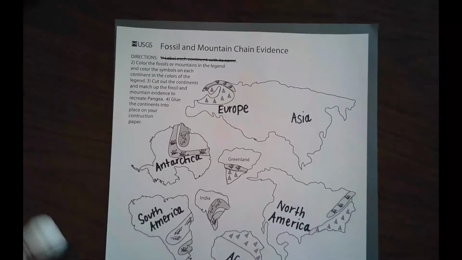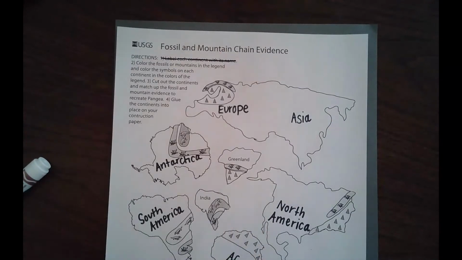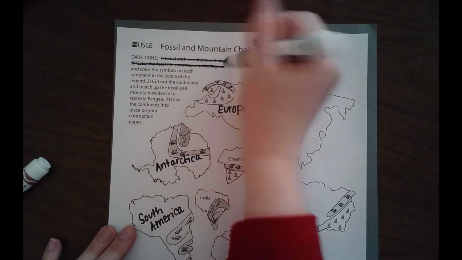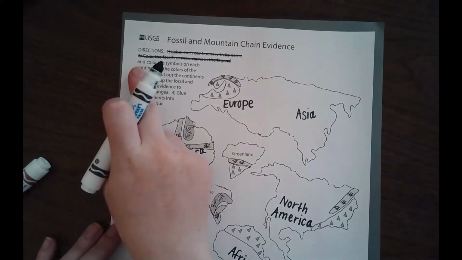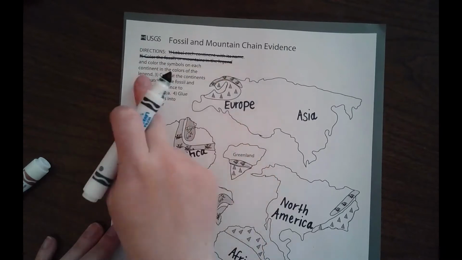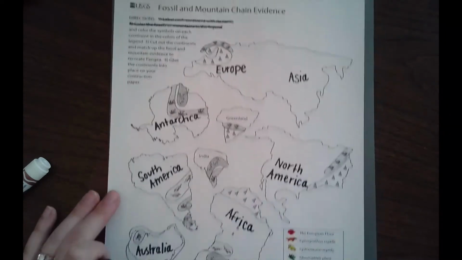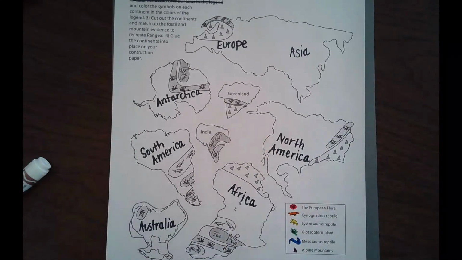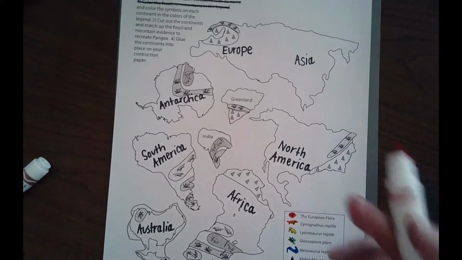If I go back up to my directions, I've just completed part of step 2 that says to color the fossils or mountains in the legend. But now it continues and says, and color the symbols on each continent in the colors of the legend. So I now need to find these symbols on the map and color them the same color. Like here, the European flora is this little flower-shaped plant. So I'm going to go ahead and find that on the map.